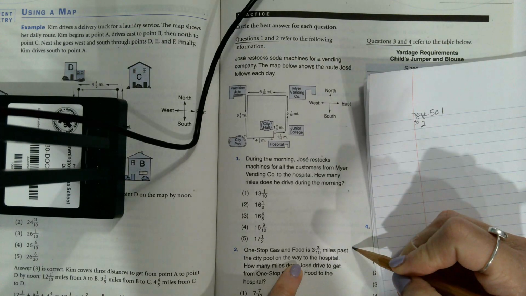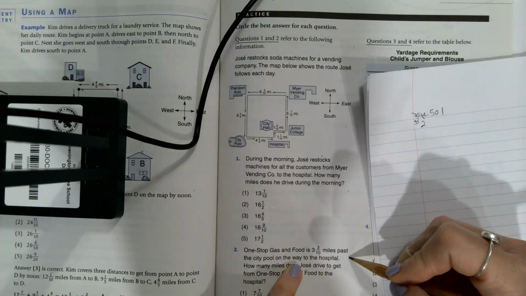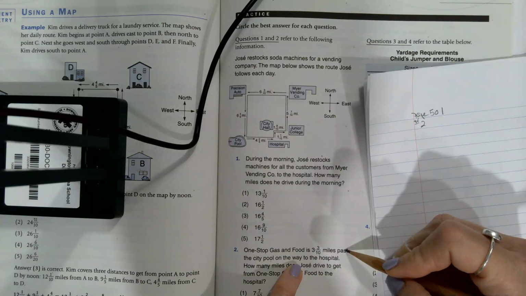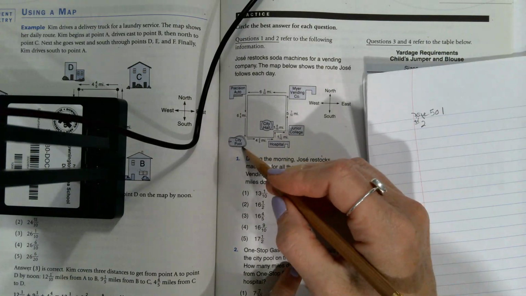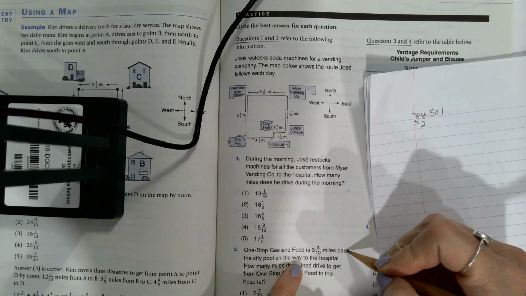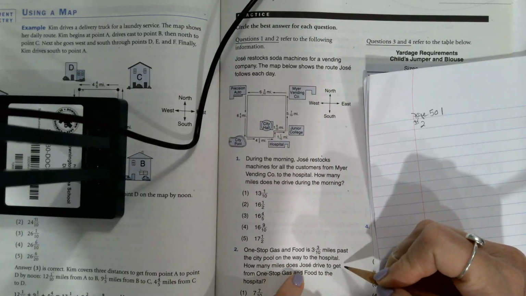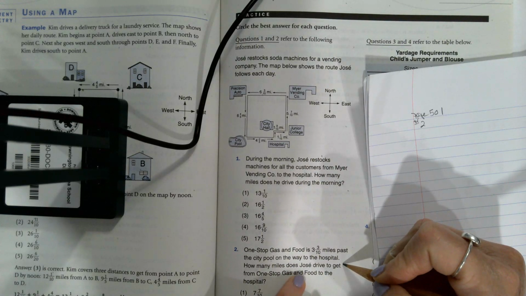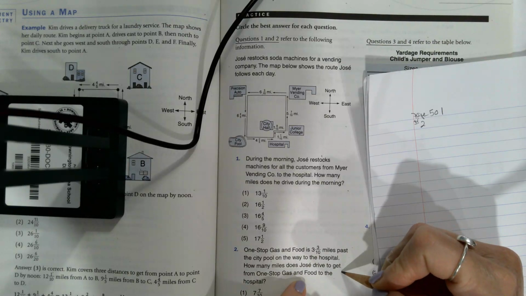One-stop gas and the city pool. Oh, okay, so they're saying between the city pool and the hospital, there's a one-stop gas and food. How many miles does Jose drive to get from the one-stop gas and food to the hospital?